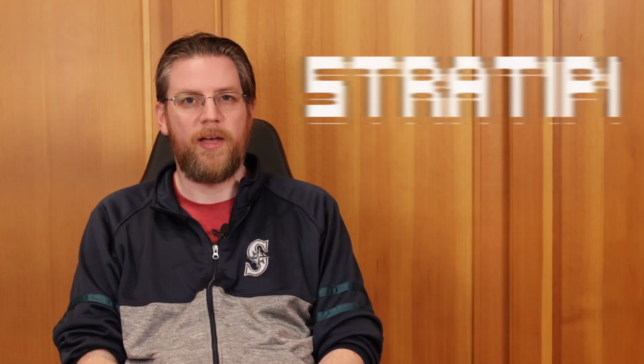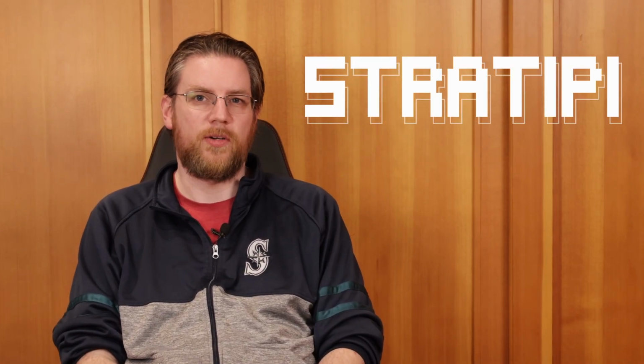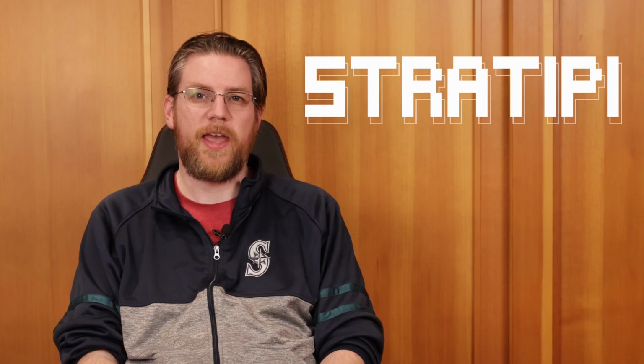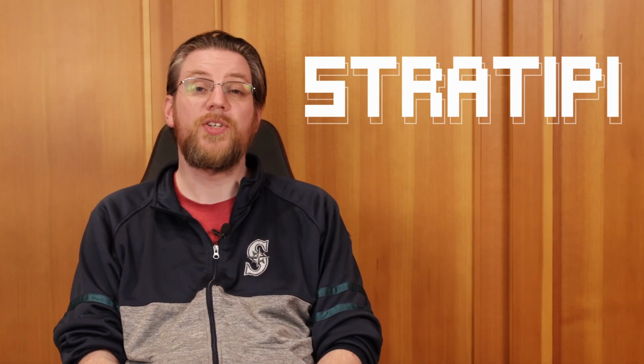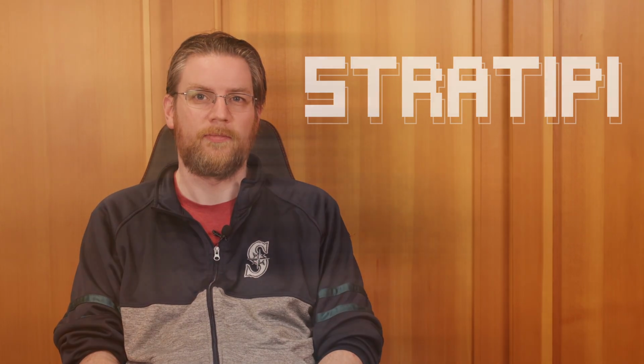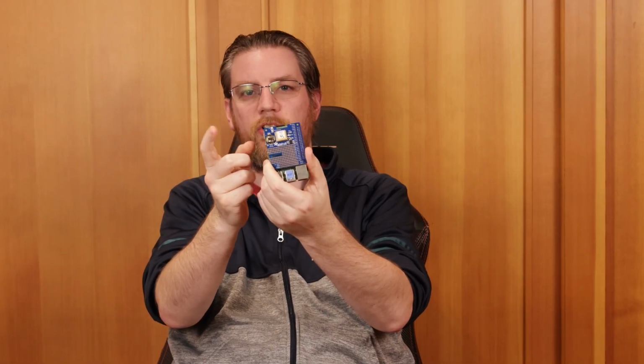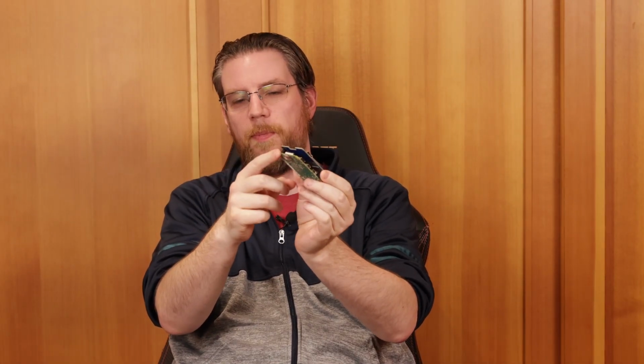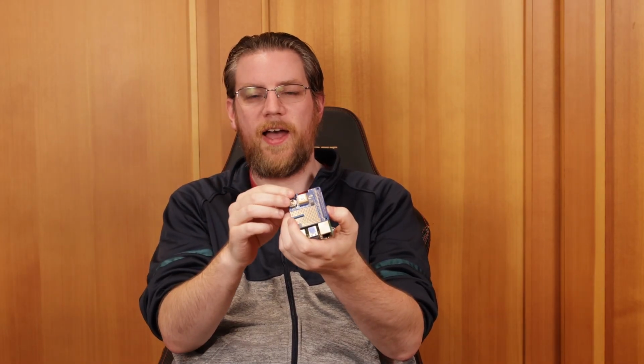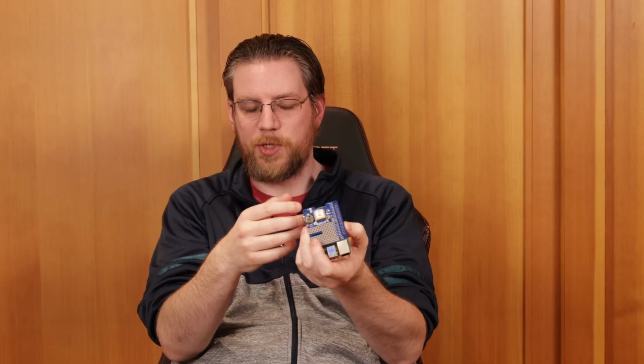I'd like to introduce you to a project that I've been working on called Stratapi, a Stratum-1 network time server utilizing the Raspberry Pi and the Adafruit Ultimate GPS hat based on the FreeBSD operating system. Using the Adafruit Ultimate GPS hat for the Raspberry Pi, in my case specifically the Raspberry Pi 4, allows you to have GPS access on your Raspberry Pi.